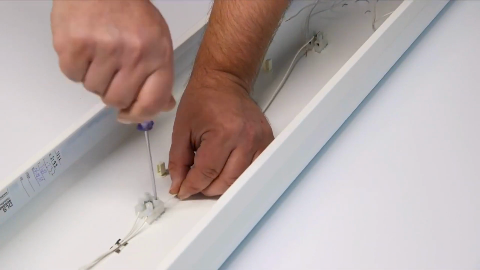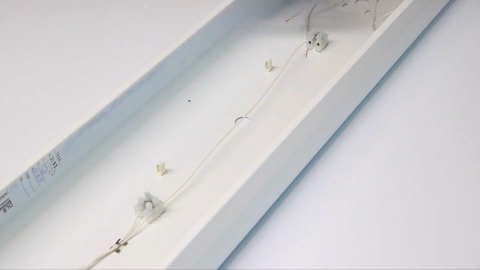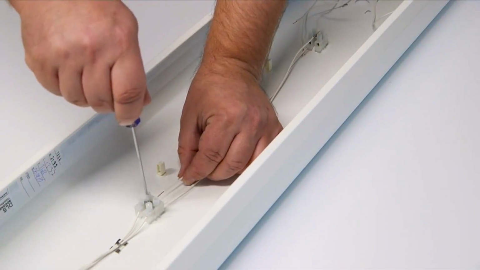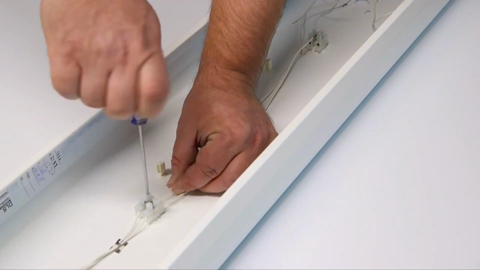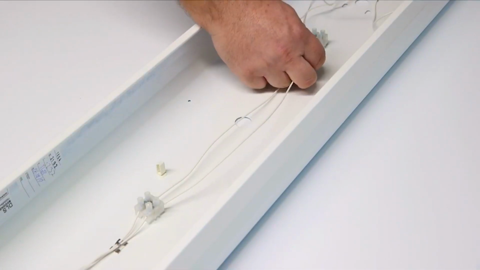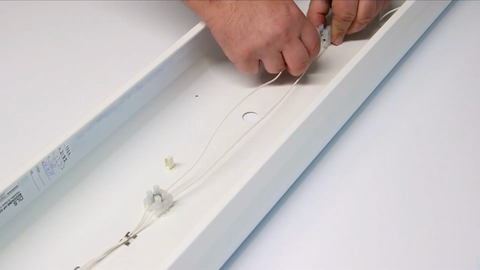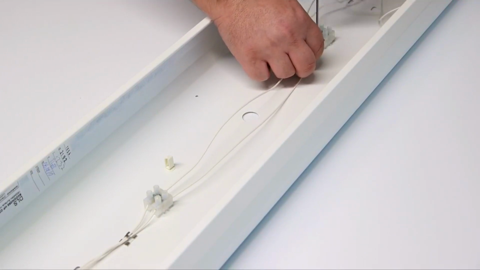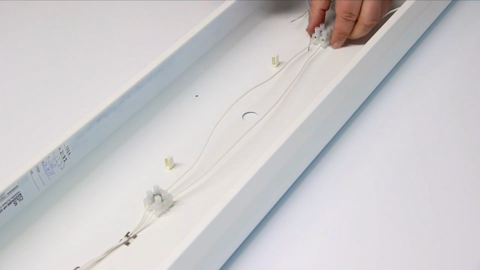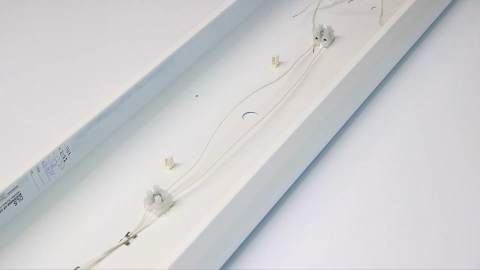To ensure the terminal blocks are installed securely into the fitting, we are using an appropriately sized self-tapping screw. We will use the holes originally used to fix the ballast in place, as these are no longer required. This removes the need to drill holes to secure the terminal block.